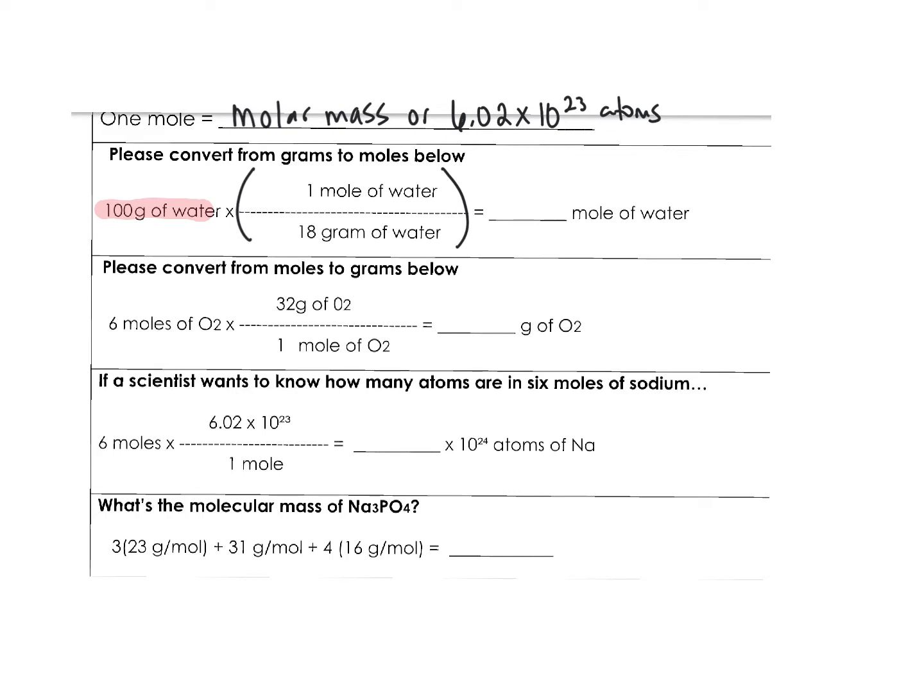We are putting grams on the bottom, which is the mass of 1 mole of water, so that way our grams cancels out and our answer is going to be in moles of water. And the relationship there is 1 mole is equal to 18 grams. So when you put that into your calculator, all you have to do is 100 divided by 18, and that means we're going to get 5.56 moles of water. Now the next problem is also using the conversion factor of mass to moles, but notice how it's flipped the other way.